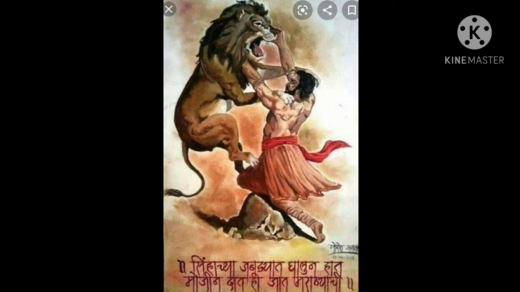The Maratha War of Independence. After the death of Shivaji Maharaj, the Marathas fought with great valor with the Mughals under the leadership of Chatrapati Sambhaji, Chatrapati Rajaram, and Maharani Tarabai, who were protecting the Swaraj. This long war that lasted for 27 years is called the Maratha War of Independence.